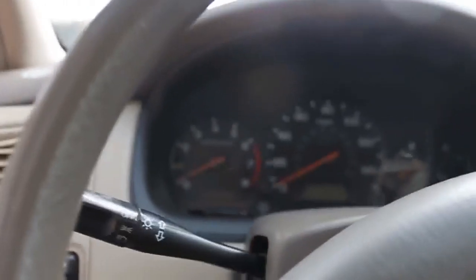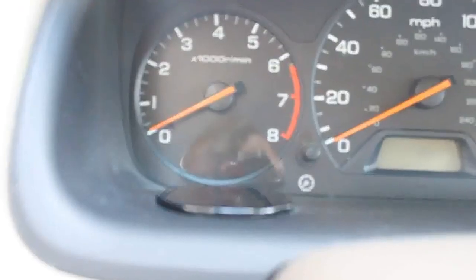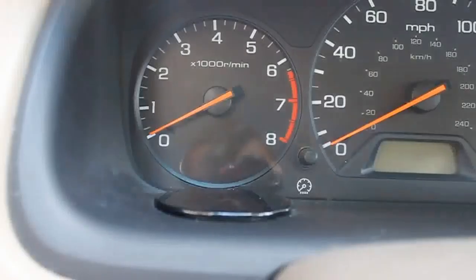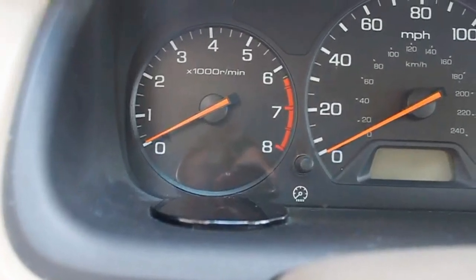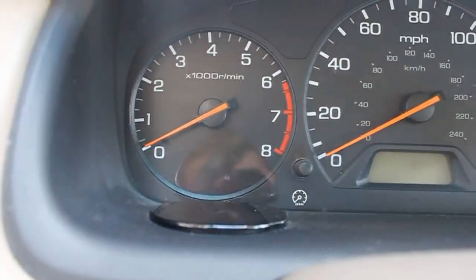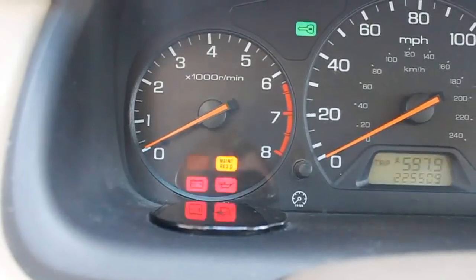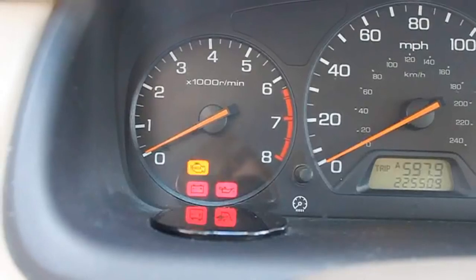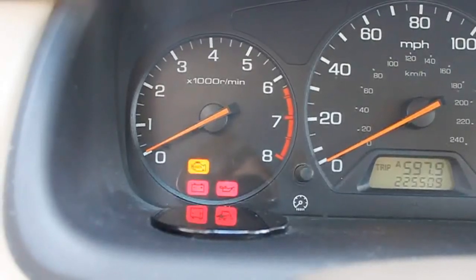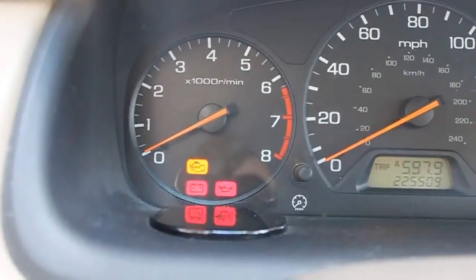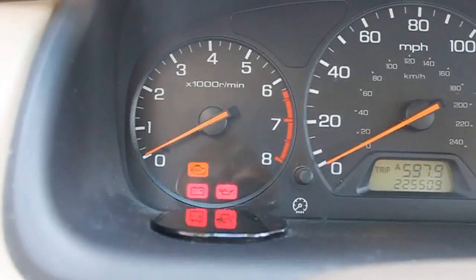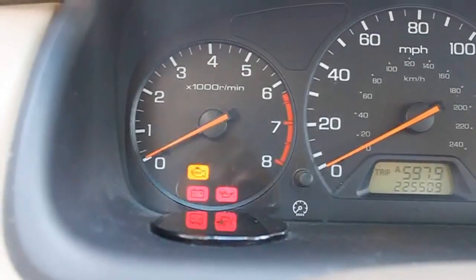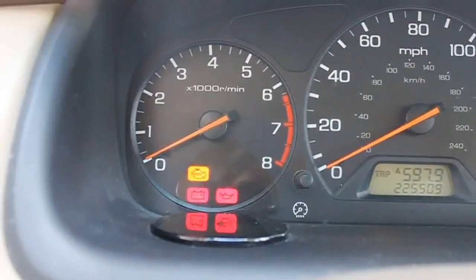I'm gonna come up here and take a look at the check engine light. I'm gonna turn the car to on. And you count out the long blinks followed by the short blinks. So that's 2, 3. And once you count out the blinks, you need to look at the list and look at what your code is.